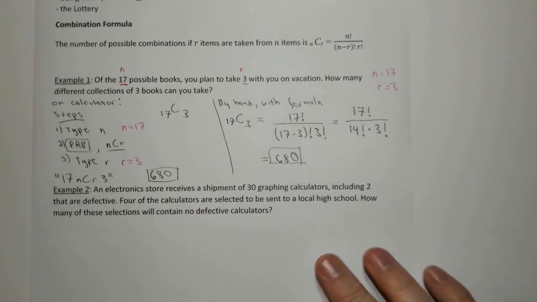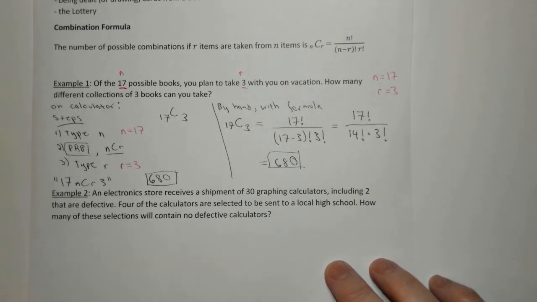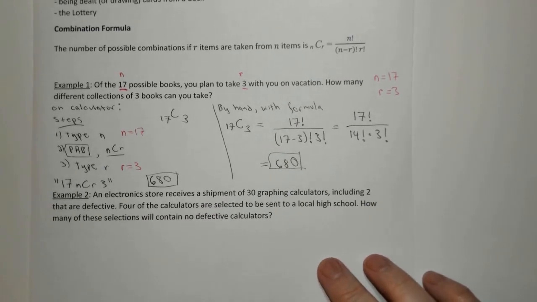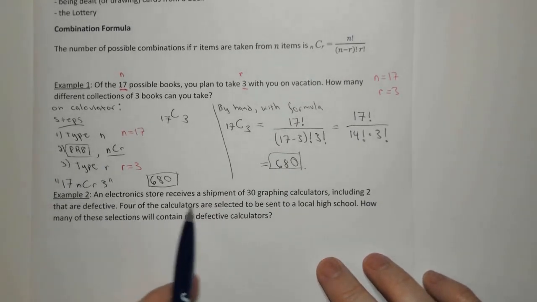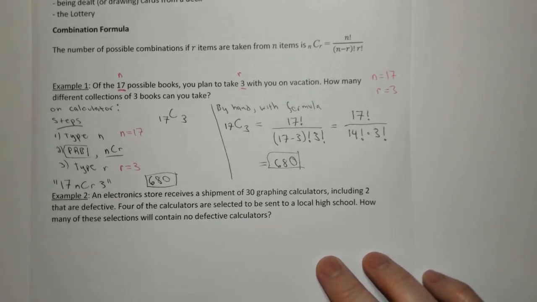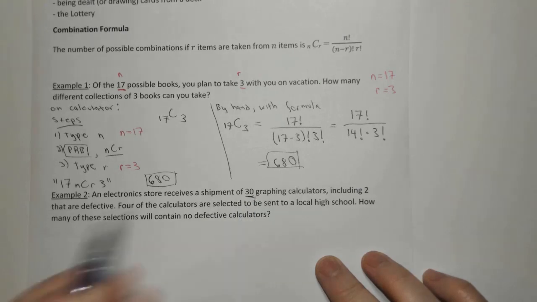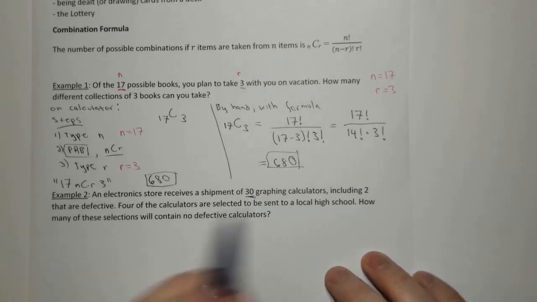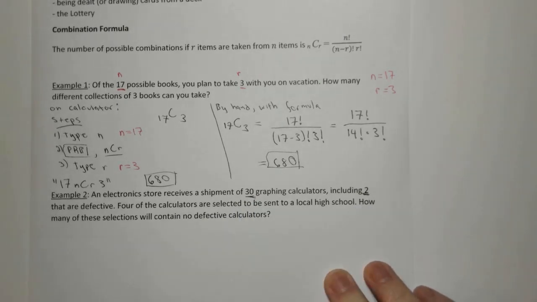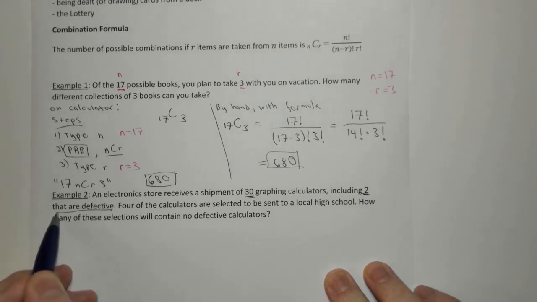So for example 2, I'm just going to use the calculator here. An electronics store receives a shipment of 30 calculators. That seems to be an important number, so I'm going to underline it. Including 2 that are defective. That seems important too.